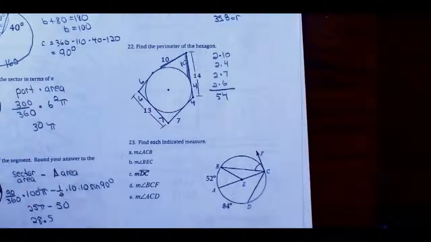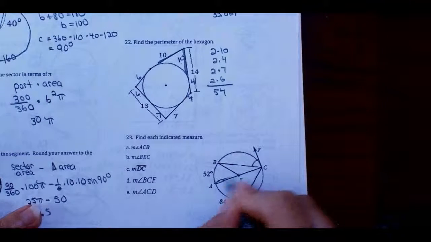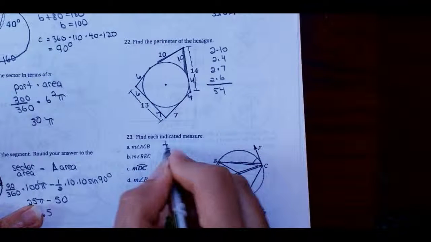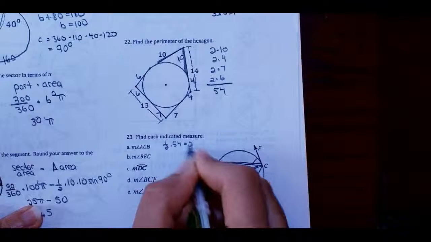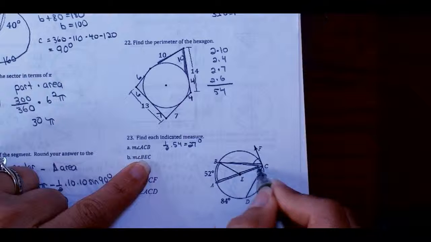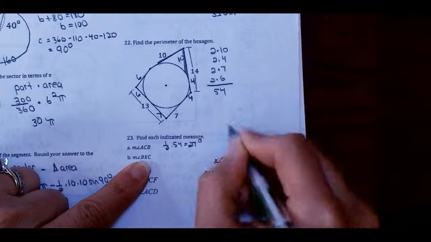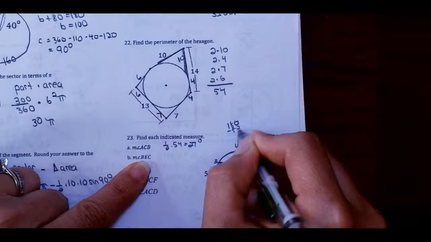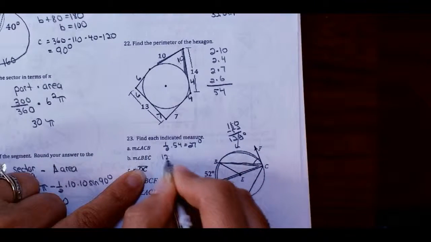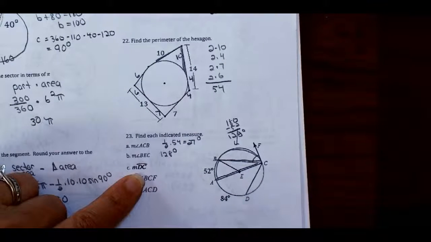Okay, the last one. We're looking for the measure of angle ACB. So if I trace over angle ACB, it corresponds with this arc. So we're doing half of 54. BEC would correspond with this arc. Notice you have a semicircle, so this arc is 180 minus 52, which is 128. This angle is a central angle, so it's the same. Measure of arc DC, same thing.